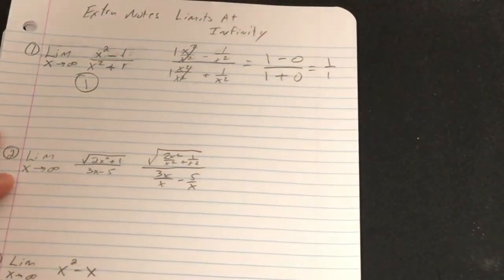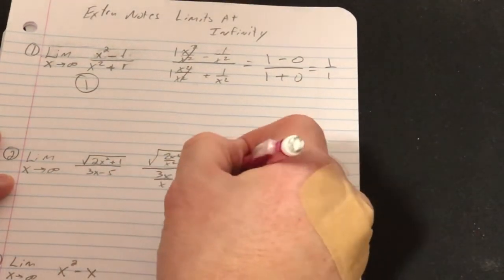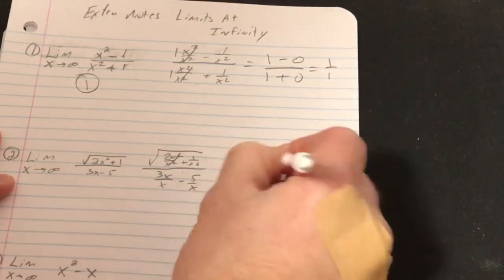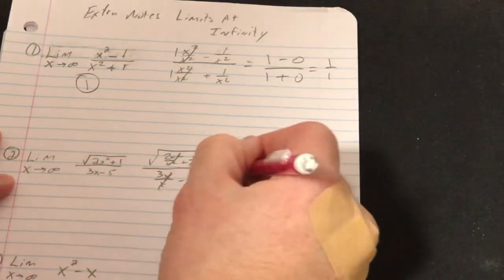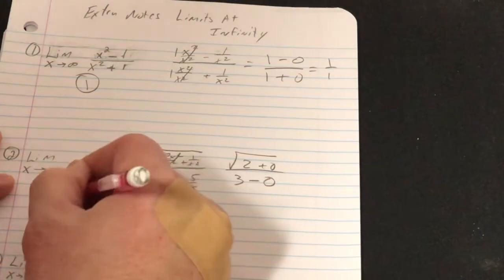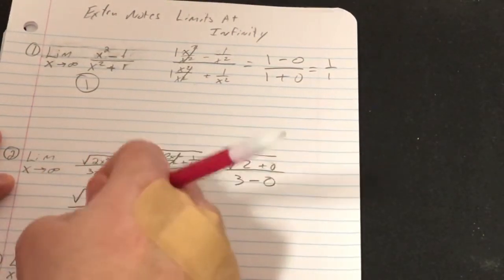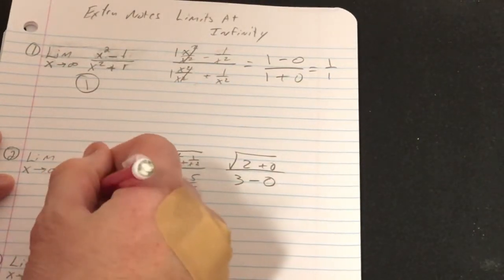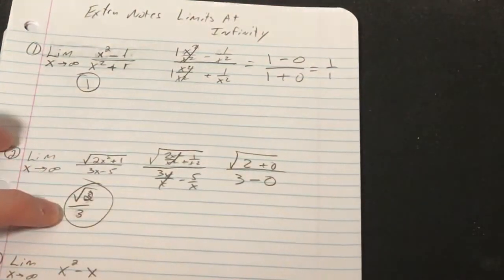He's barking if you can hear that. Sorry about that. So here we're going to get 2, plus 0, over, that cancels. So you're going to get 3 minus, that becomes 0. So then your answer is square root of 3 over square root of 2, sorry, square root of 2 over 3.